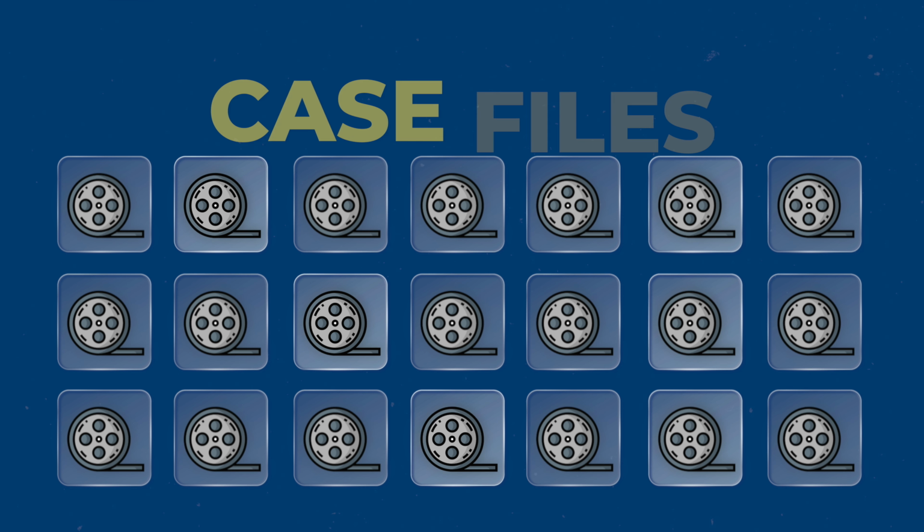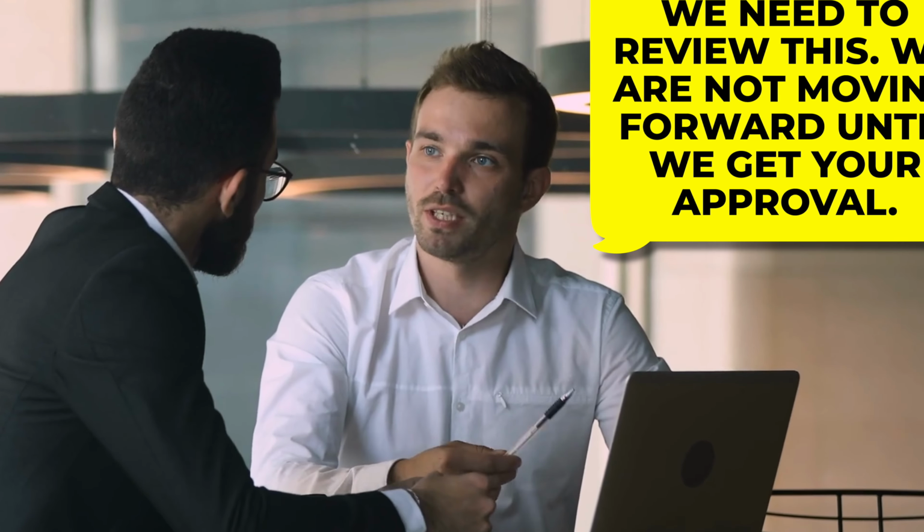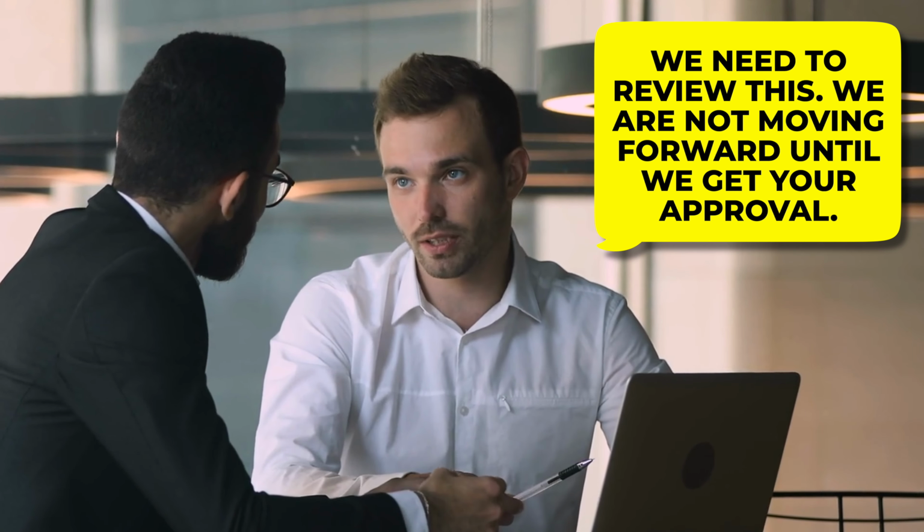So let's say you have 2,000 rolls of film and it's all the same doc type. They're all just case files. We'll scan maybe 4 or 5 rolls through the actual process flow we built for you, and then we're gonna stop. We're gonna talk to you and say, we need to review this. We are not moving forward until we get your approval.